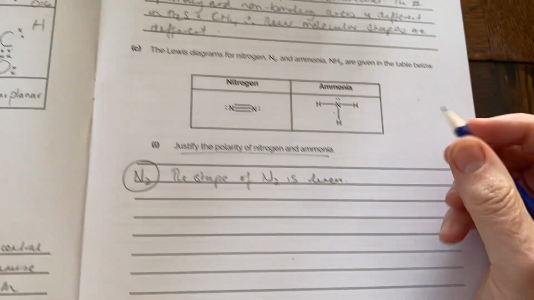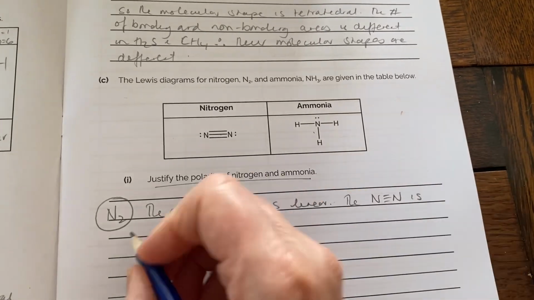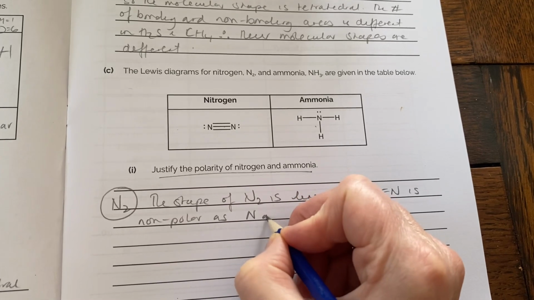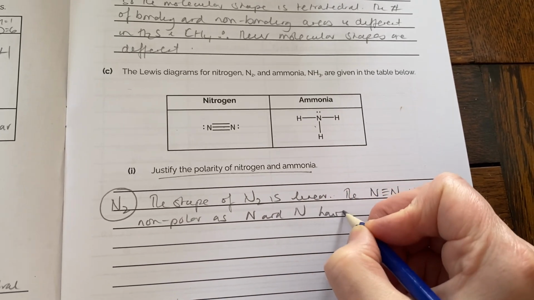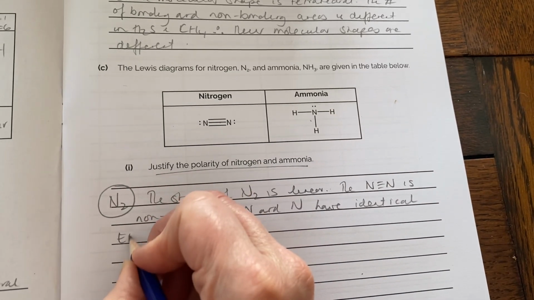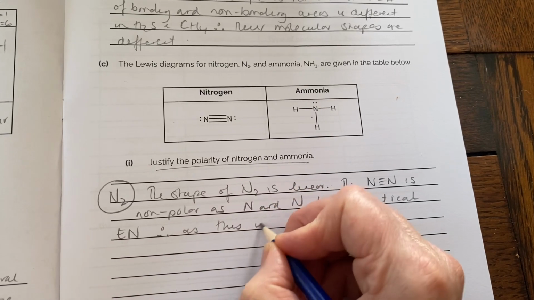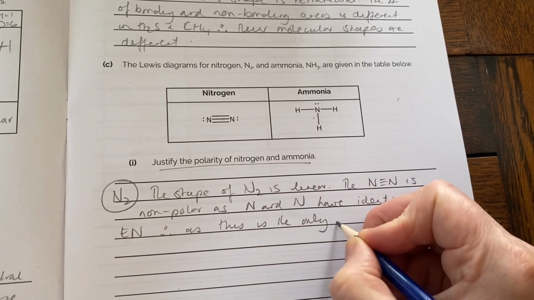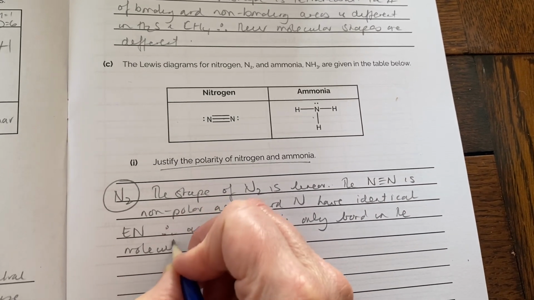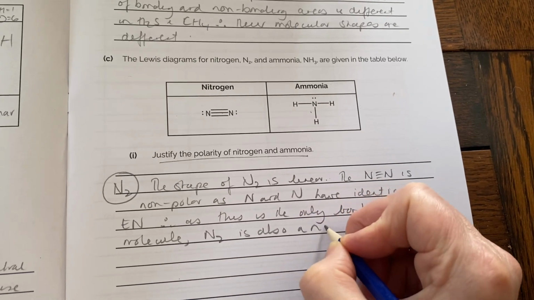Always state the shape. The N triple bond to N is non-polar, as N and N have identical electronegativity. Therefore, as this is the only bond in the molecule, N2 is also a non-polar molecule.